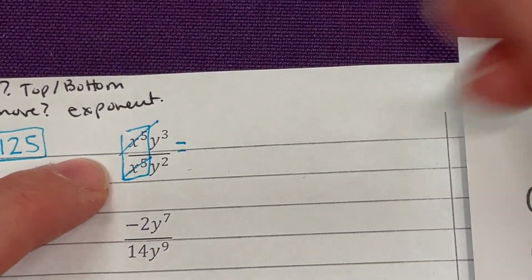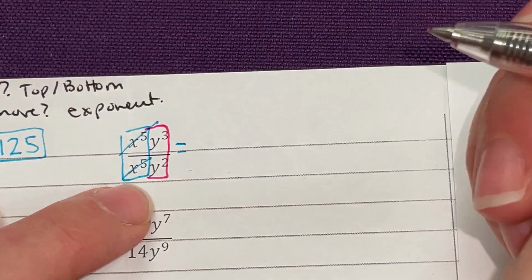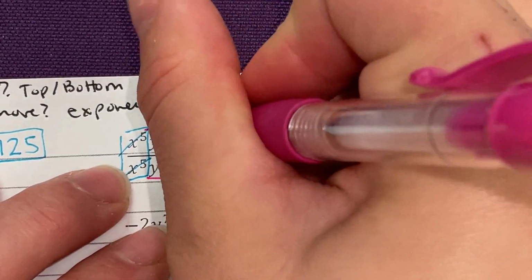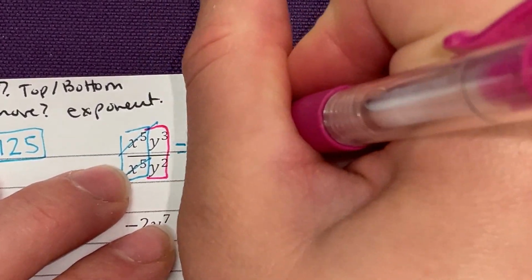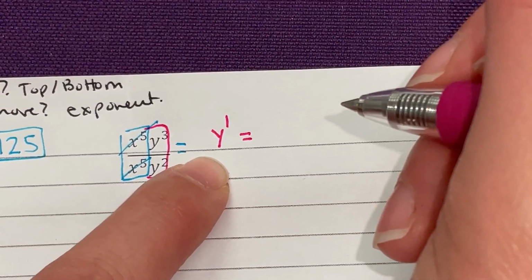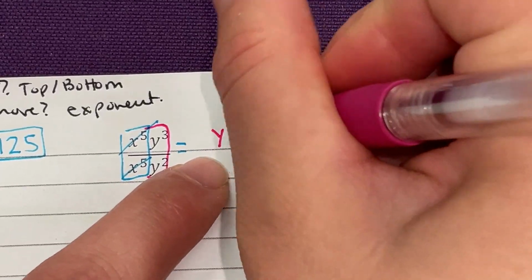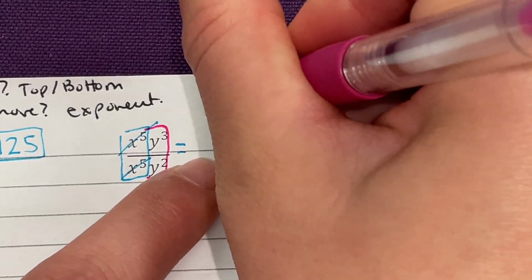Now let's look at y to the 3rd over y to the 2nd. Who's got more, top or bottom? The top has more, and it has 1 more, okay? Now, this would not be your answer because it kind of looks silly. You just want to write y as your answer, okay?